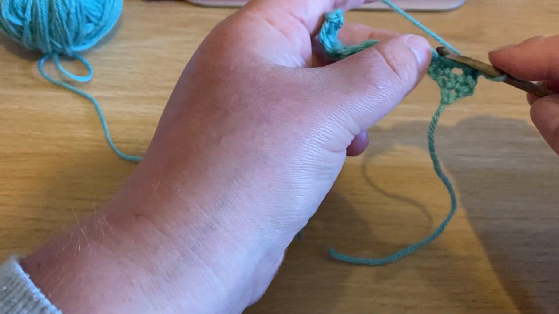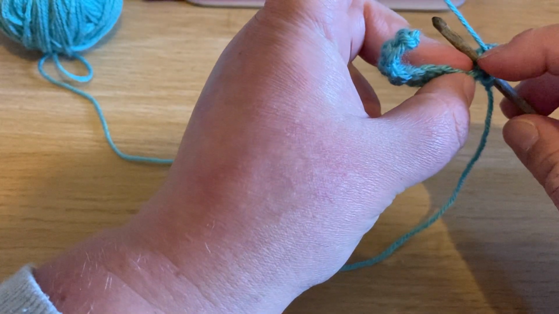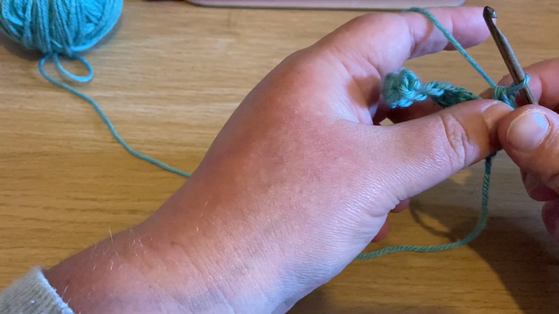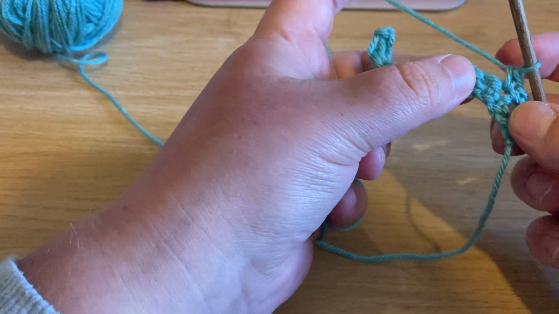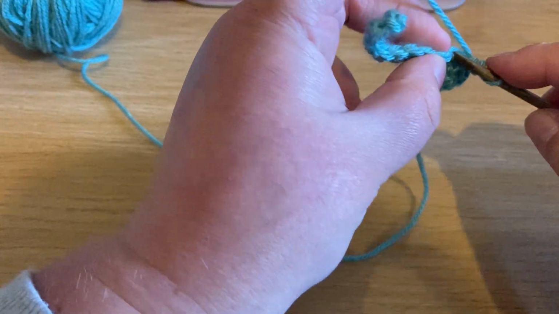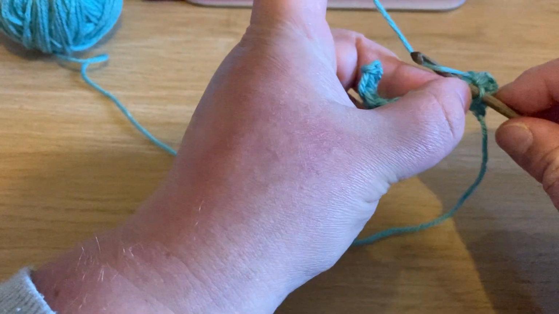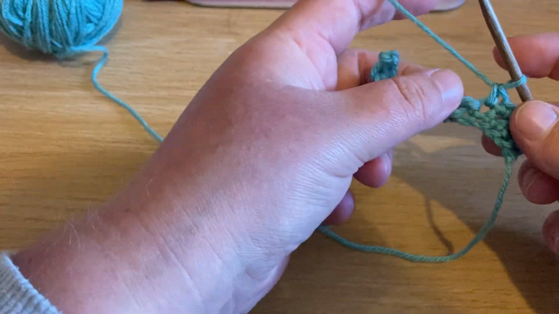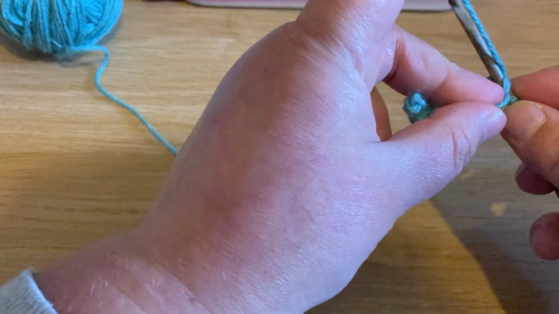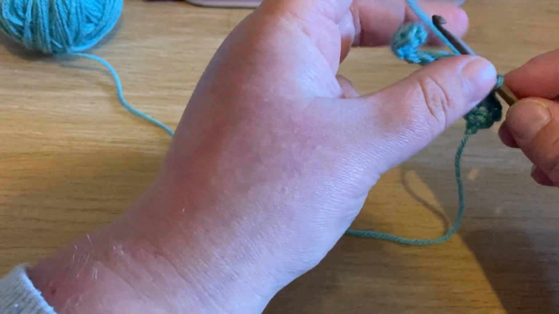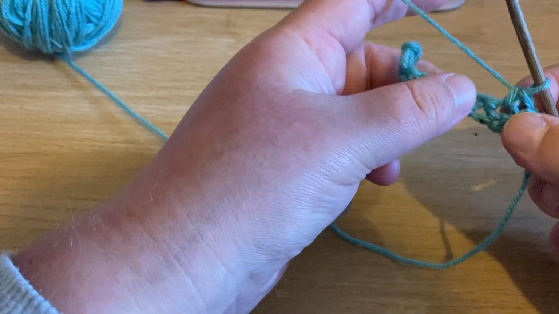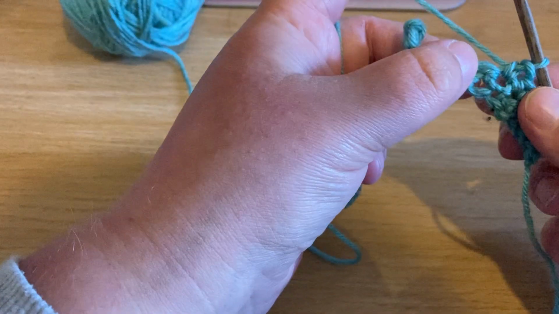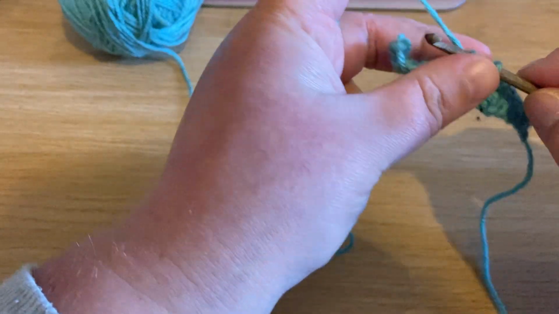So you go back along into that hole. So you've got those 2. I know there's a word for it. Posts, I think they call it. So with single crochet in there, you've got those 2 on, loop around, then yarn over through 2. In the hole, yarn over through 2. All the way back along.